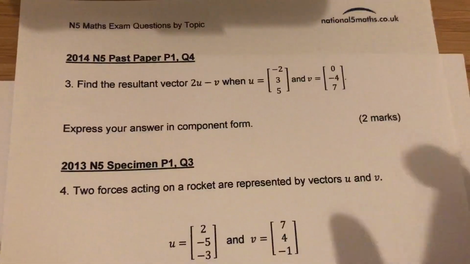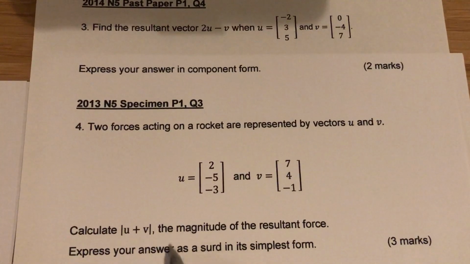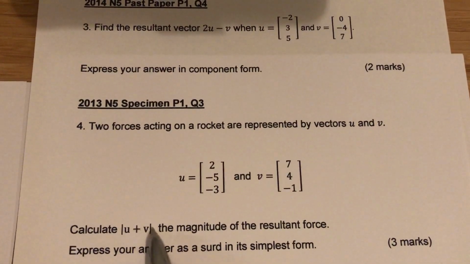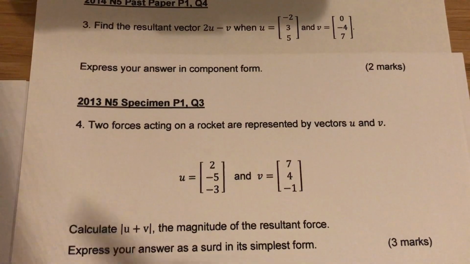Right, for this tutorial, I'm going to look at a variety of past paper questions on vectors, either that ask you to find a resultant vector, so I'll just show you some of the ones I'm going to be using. I've taken this from National 5 Maths, so either you might be asked to find a resultant vector, or you might be asked to find the magnitude of a vector, and you might have to find the resultant first. Because these often come together, I'm just going to put them in one video, and because it's all past paper practice, it's quite useful.